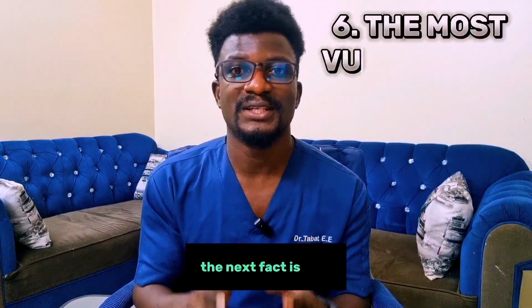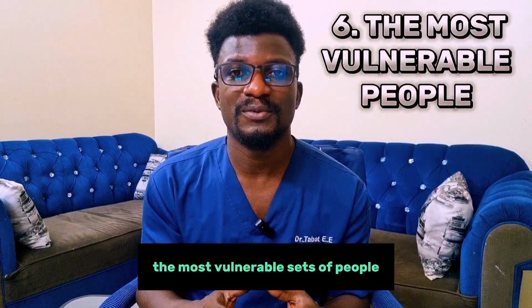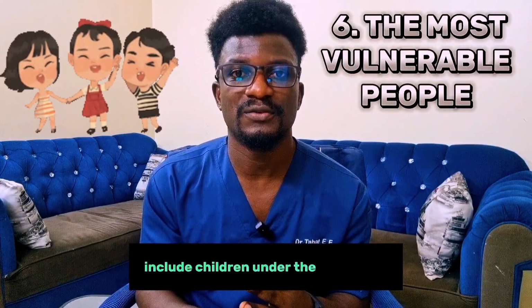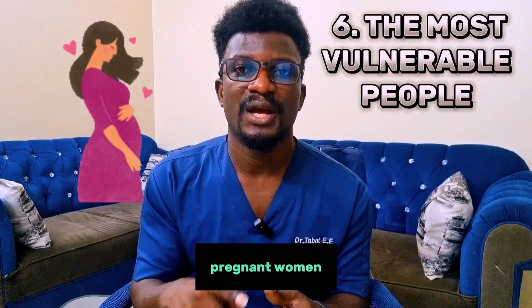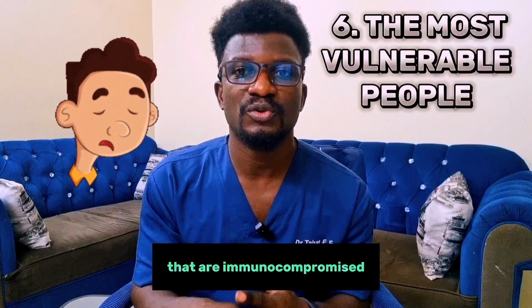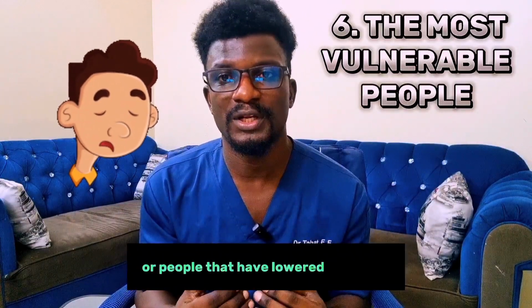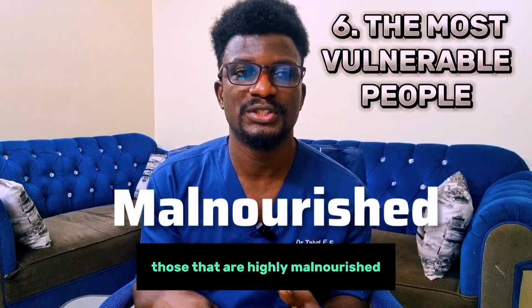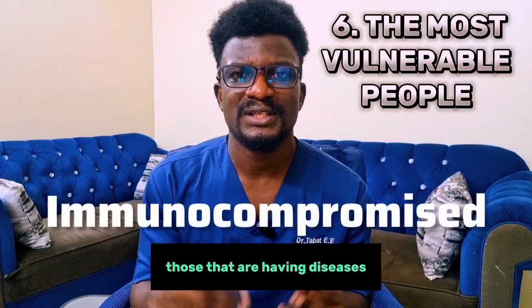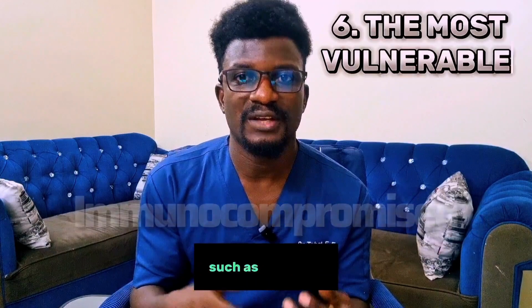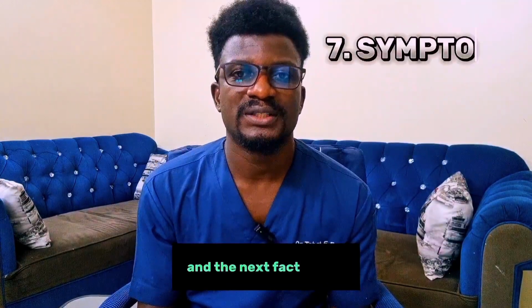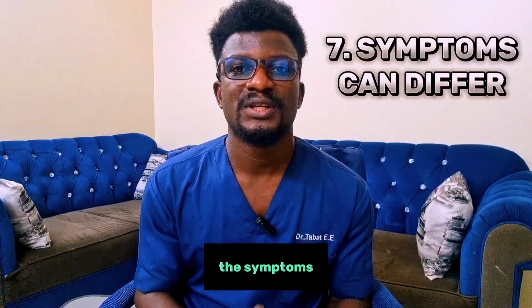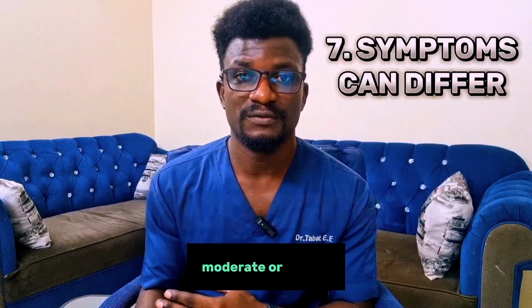The next fact is that the most vulnerable set of people include children under the age of 5, pregnant women, and also people that are immunocompromised or people that have lowered immunity. An example of such people include those that are highly malnourished, those that are having diseases that lower their immunity, such as HIV/AIDS.